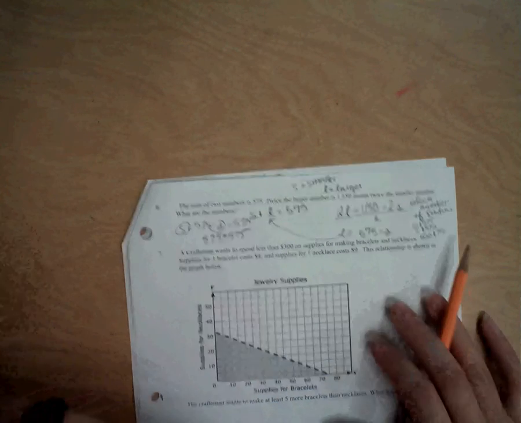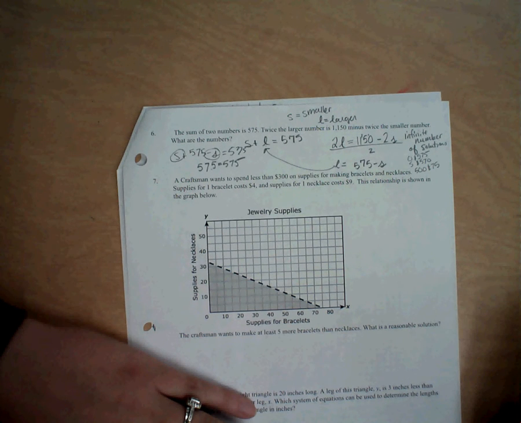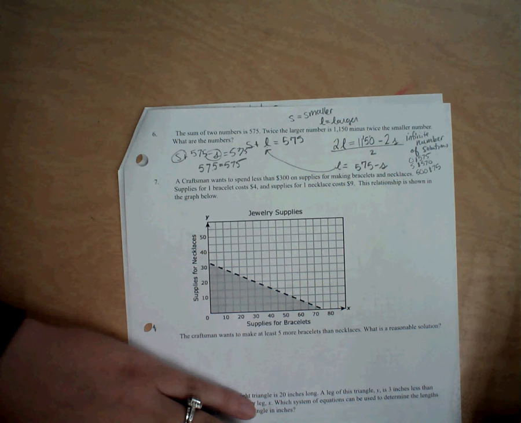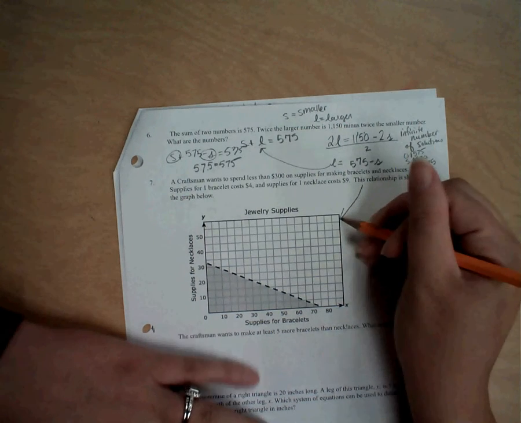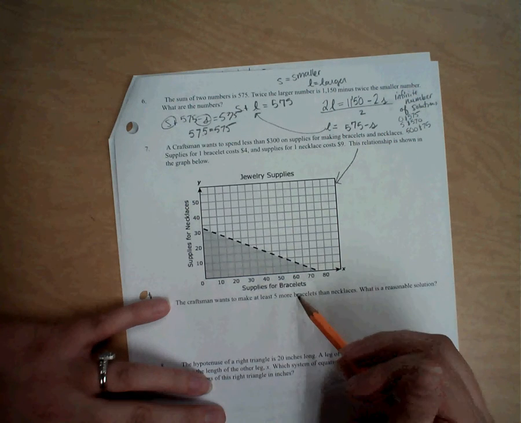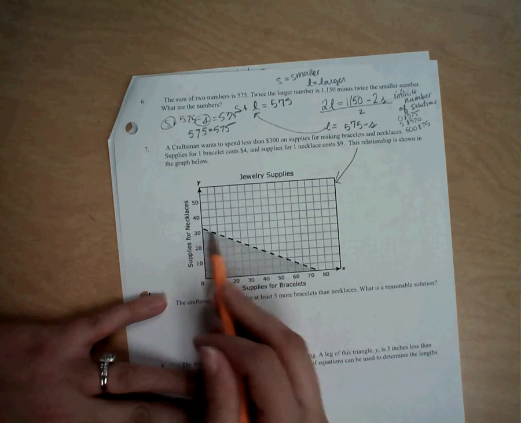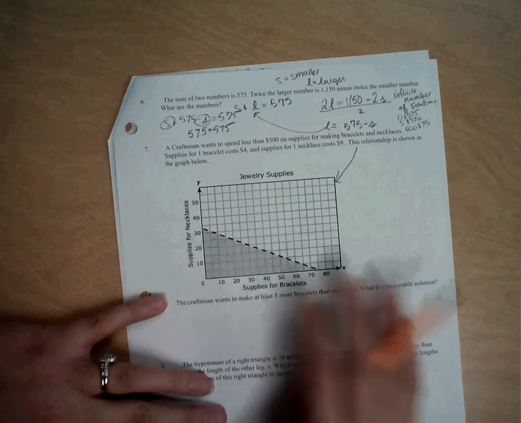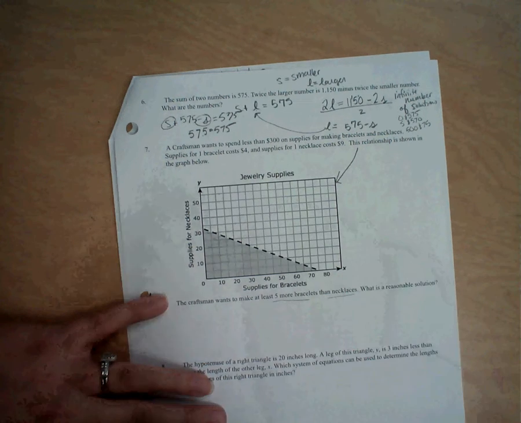Number 7. A craftsman wants to spend less than $300 on supplies for making bracelets and necklaces. Supplies for one bracelet cost $4 and supplies for one necklace cost $9. This relation is shown in the graph below. So they have graphed this for you. What they want to know is, the craftsman wants to make at least 5 more bracelets than necklaces. What is a reasonable solution? So anywhere in this region where you have 5 more bracelets than necklaces would be a reasonable solution.